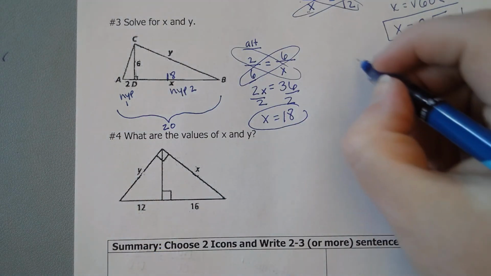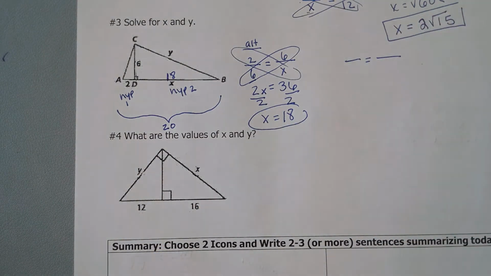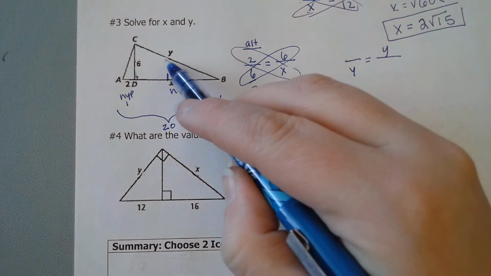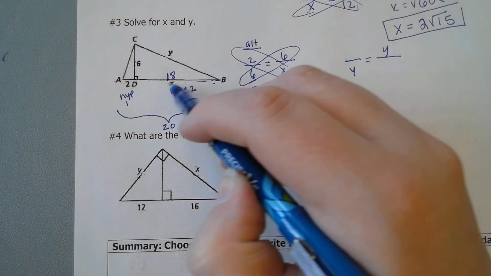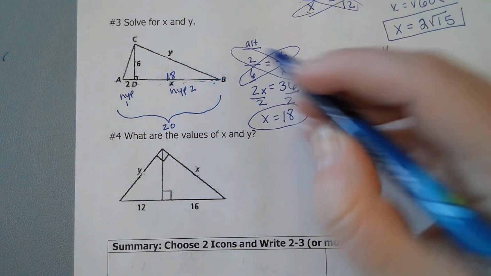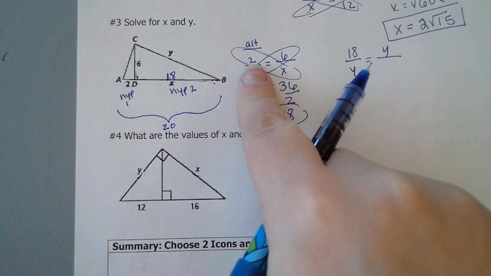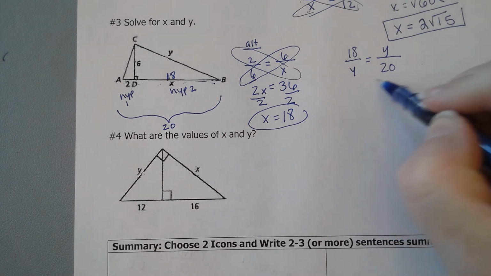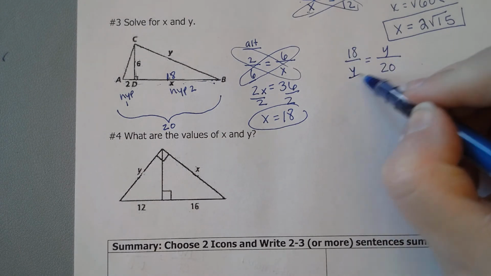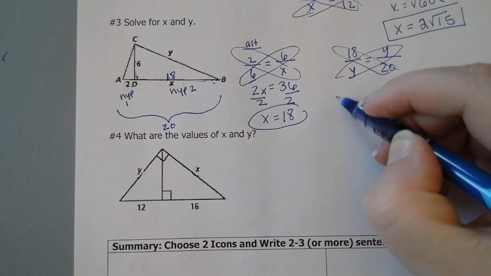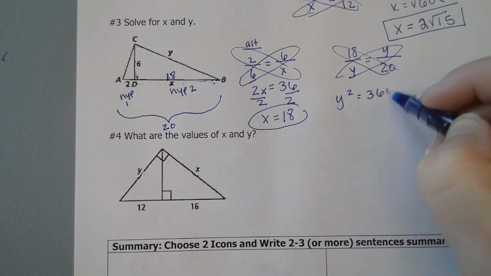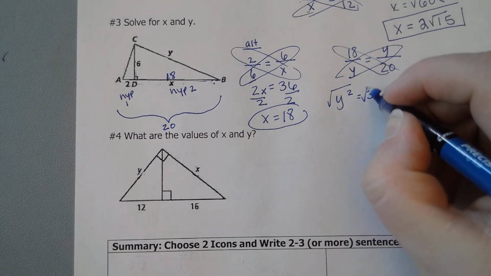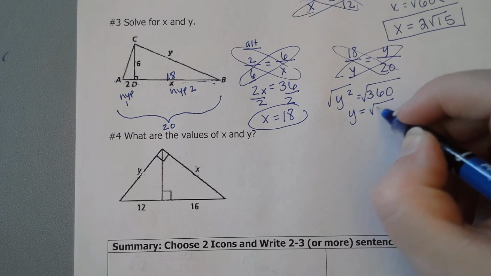Y is a leg. So remember, legs are also geometric means. So y will go in the corner. The leg is going to be the geometric mean of its most adjacent part, which is x, or 18, and then the entire hypotenuse, which is 20. So we are going to go ahead and solve this by cross multiplying. I get y squared equals 360. We're going to solve for y by taking the square root of both sides. Y equals the square root of 360.